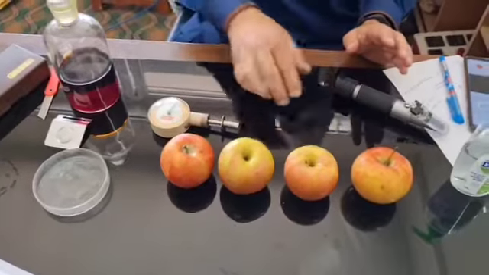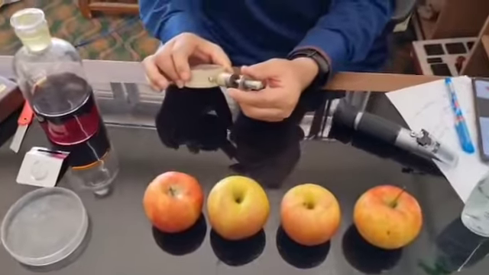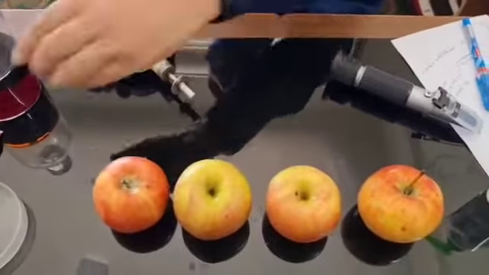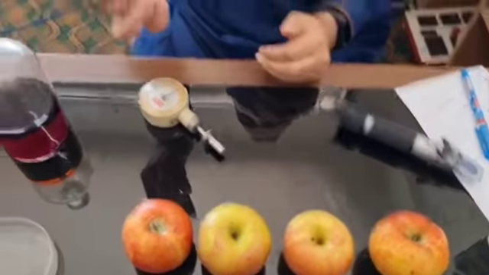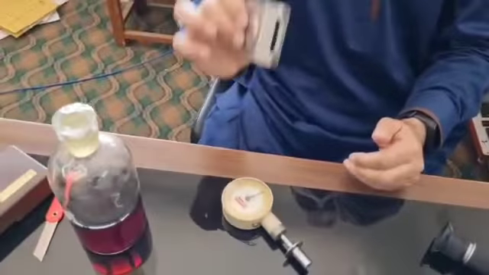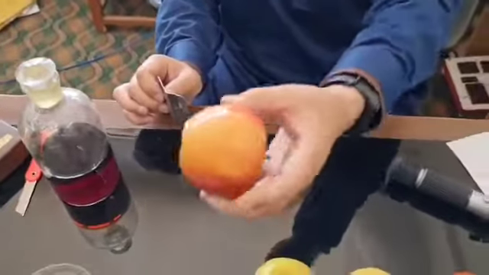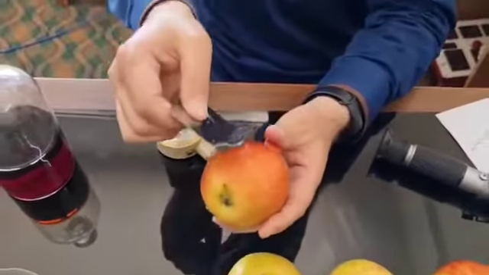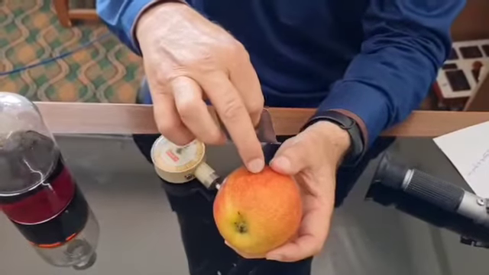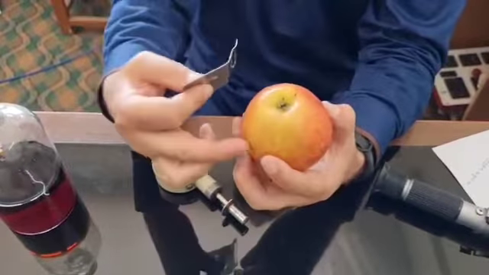We'll start with the pressure testing. Pressure testing is done with this equipment called the penetrometer. We have an inbuilt peeler, which is provided with this penetrometer. So here what we do is we take the fruit and peel it here, and then the opposite end to this.